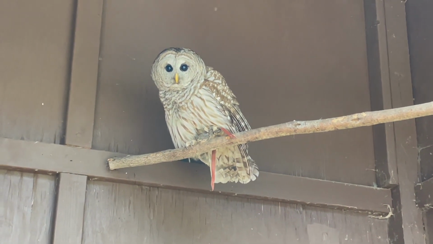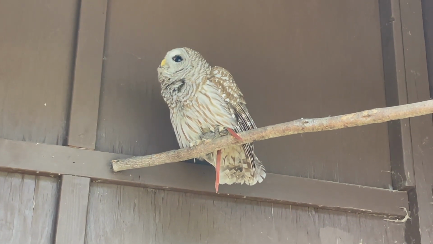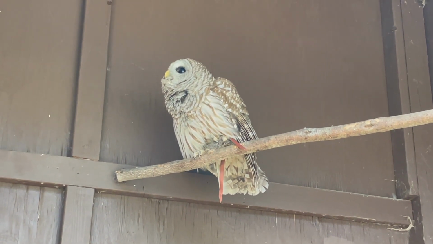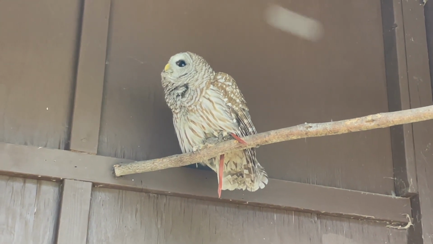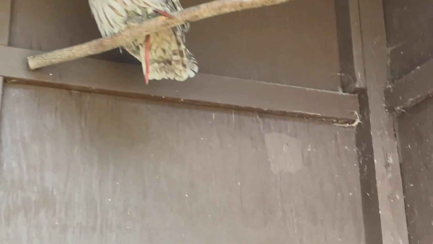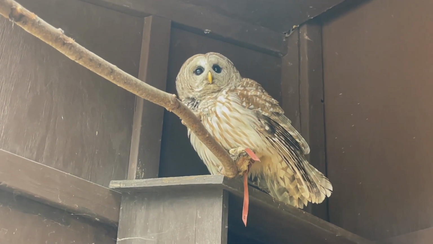You can see she also has those facial disc feathers, and her beak is very yellow and curved. Nice, Scout. Oh, all right. She's flying around, carrying that food with her foot, her talons.